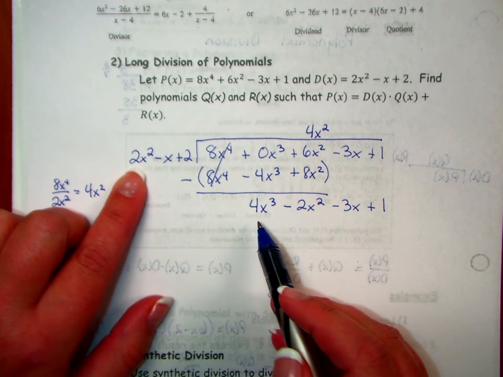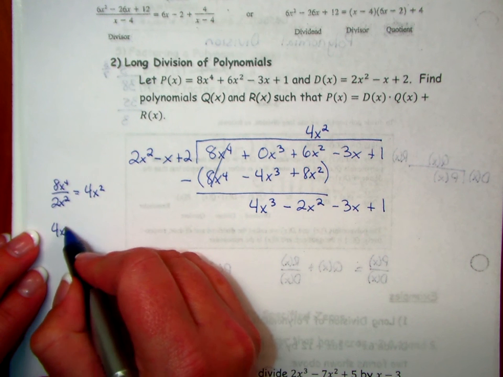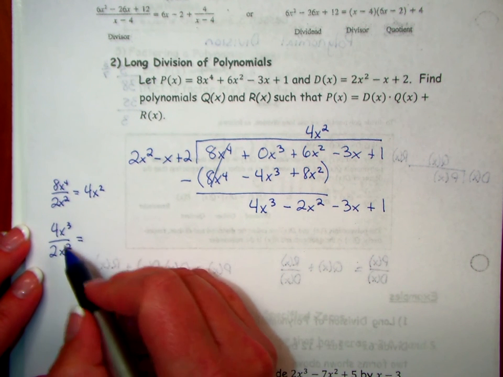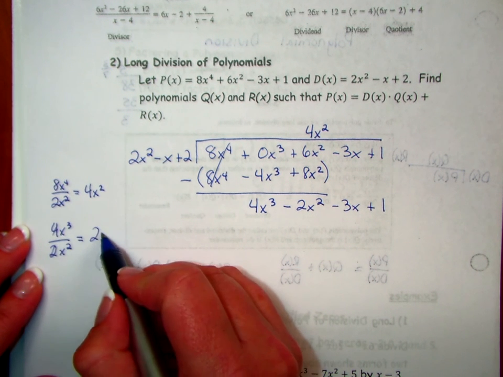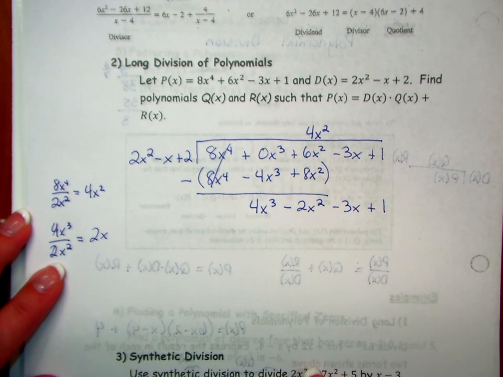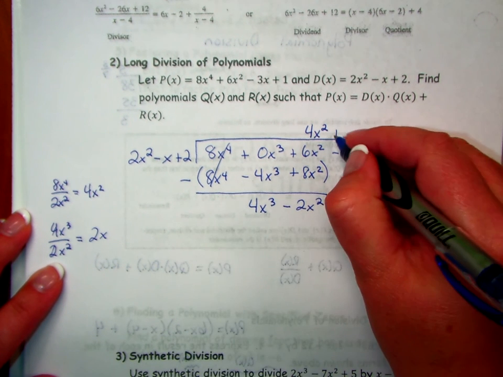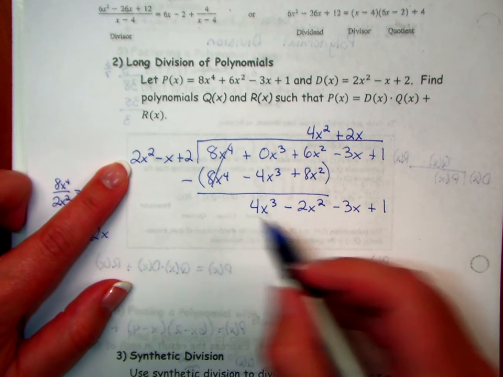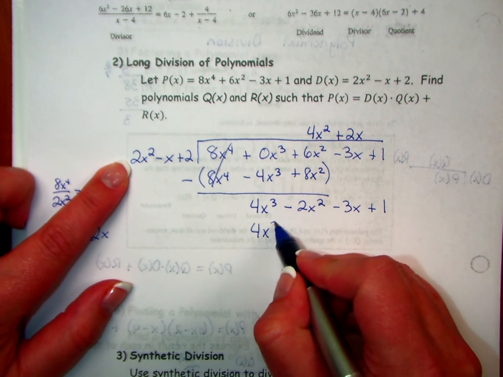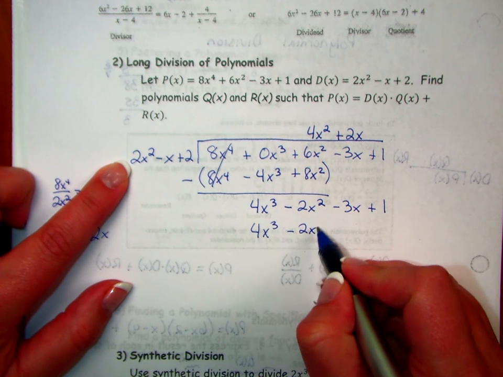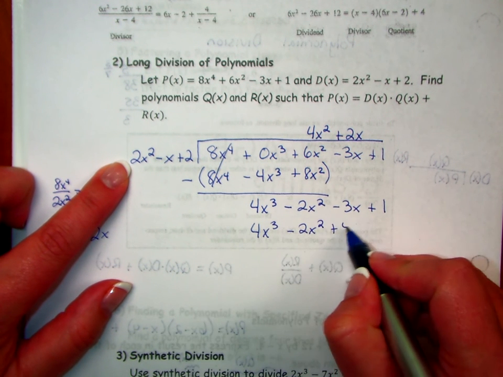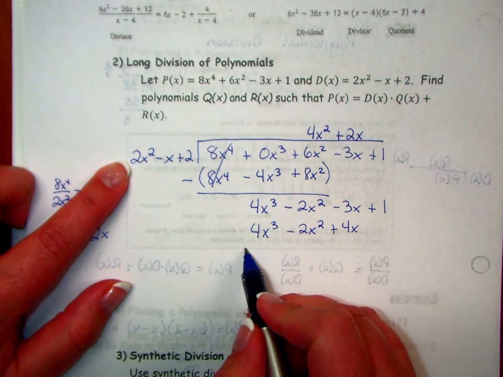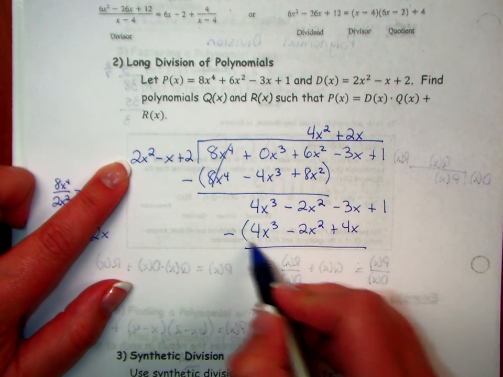Divide first term by first term. So 4x cubed divided by 2x squared. If I reduce this, I'm going to get 2x. That's the second part of my quotient, so plus 2x. Distributing 2x, I'm going to get 4x cubed minus 2x squared plus 4x, and that's it. Okay. So now I need to subtract these.